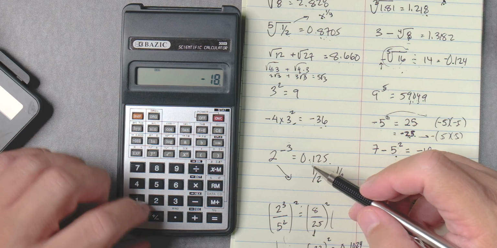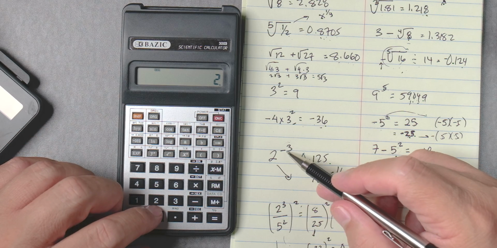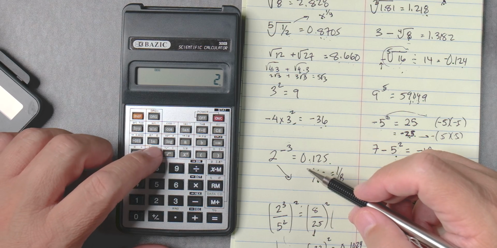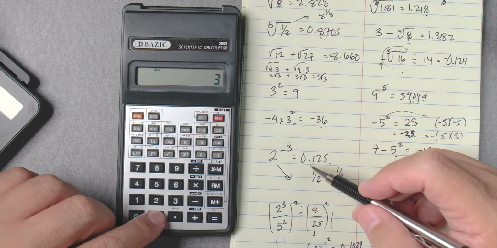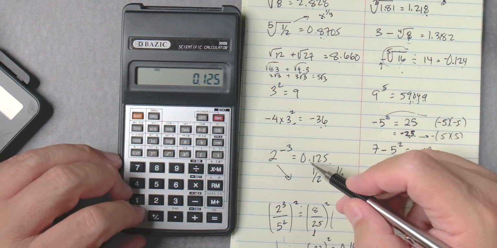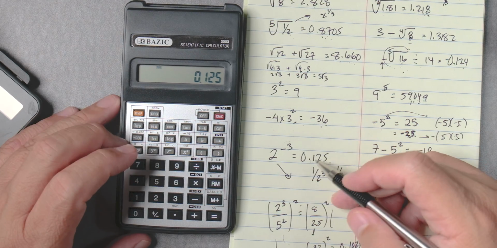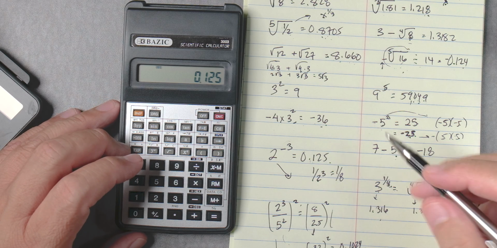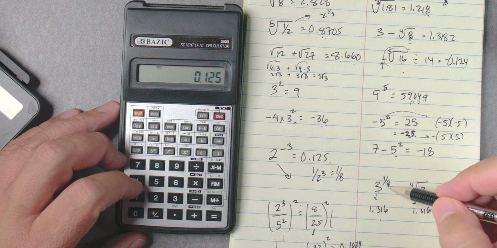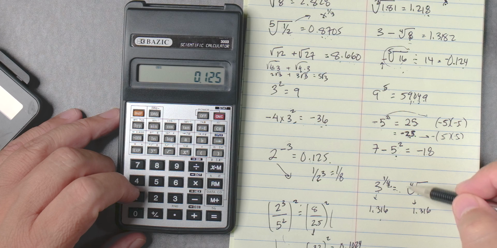Okay, let's do this one. 2 to the power of negative 3. So y to the x, 3, don't forget the negative, equals 0.125.